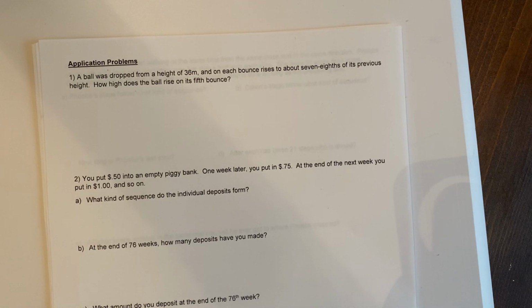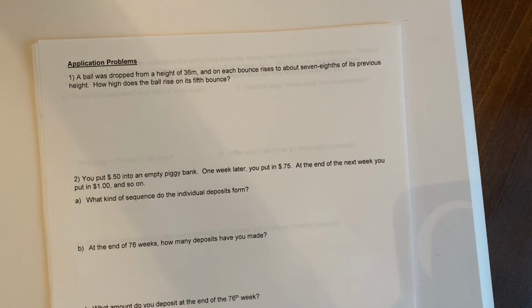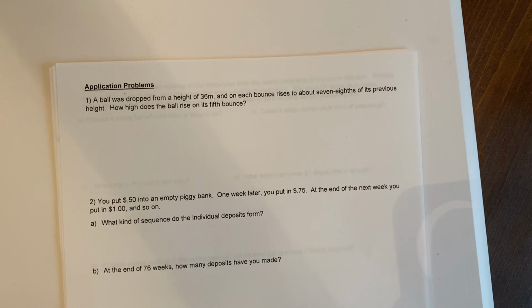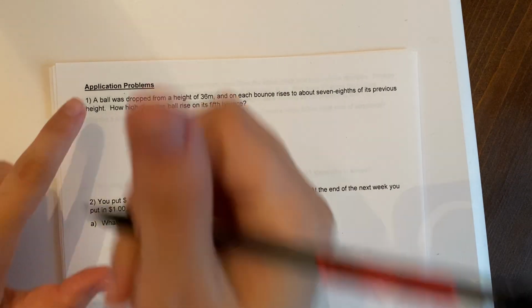All right, let's do some of our favorites, word problems. So we have to determine in these word problems whether they're a geometric or arithmetic sequence or series and then solve them. Now, if we're going to do these problems, we have to remember the formula for the nth term. So I'm going to make a note on the top of this page.